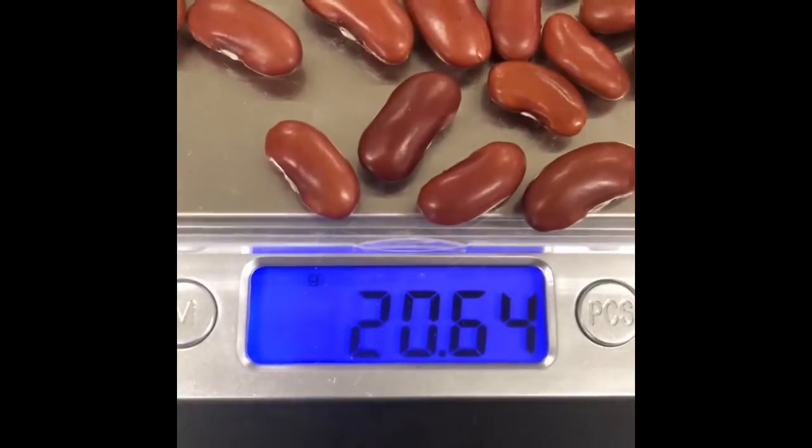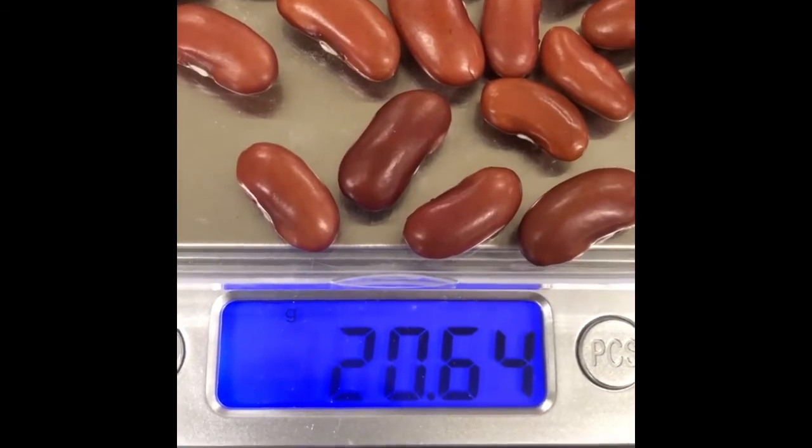Oh, wait a minute, hold on, nope, I lost one. It was sitting on the table. Okay, never mind, change that. We have that mass of kidnium in grams.